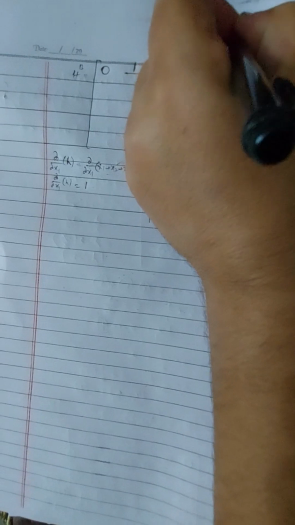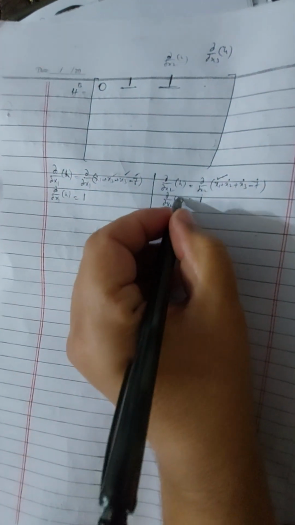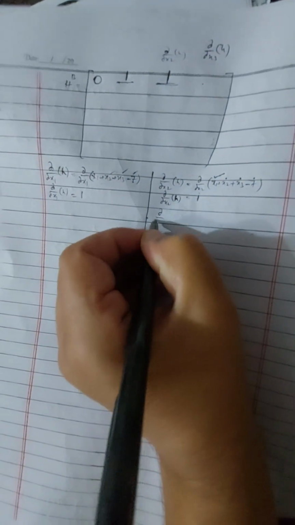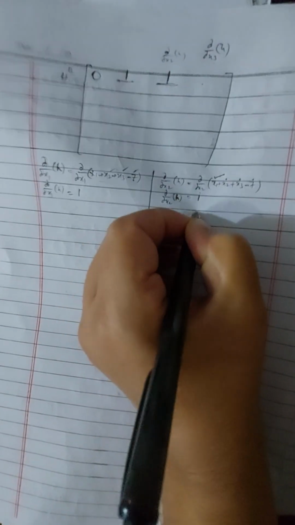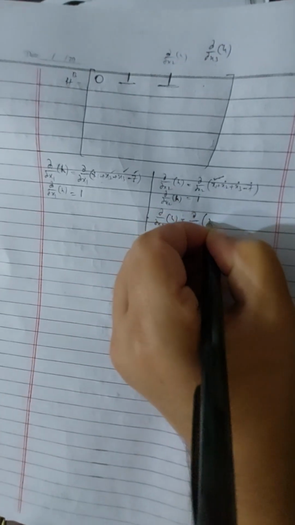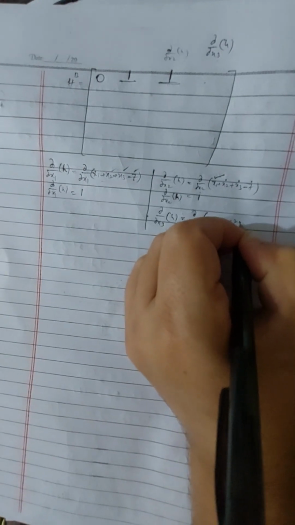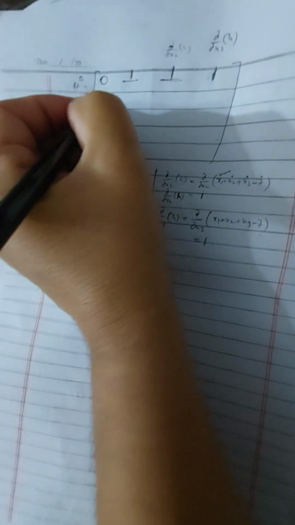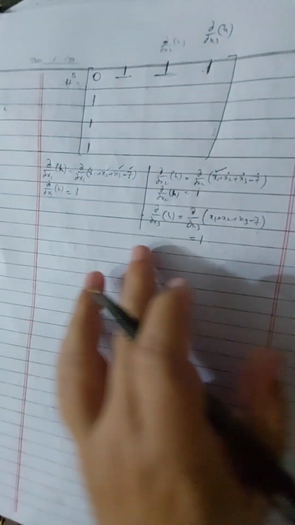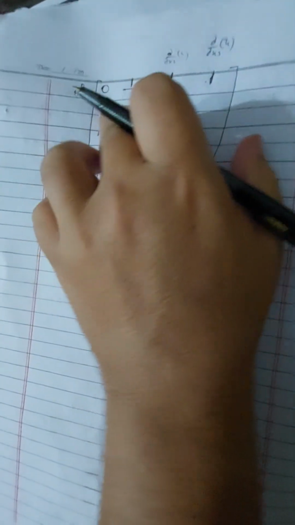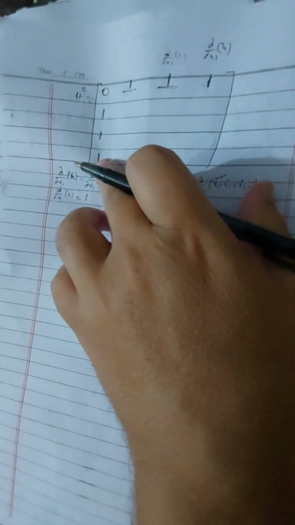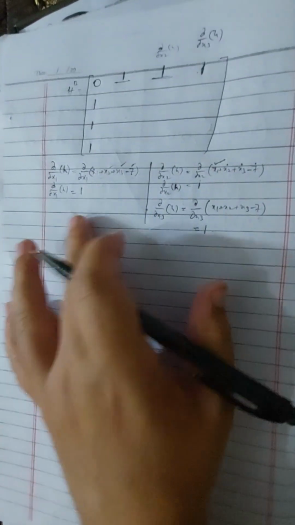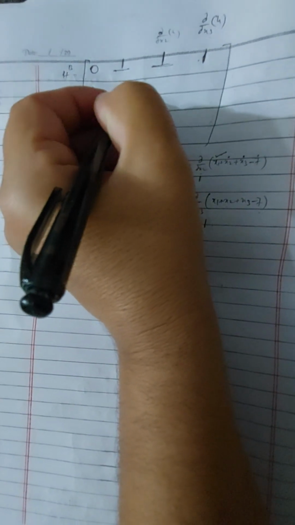For this we have the differential of h with respect to x3. It will also yield 1. So it is 1, 1 and 1, because this will be equal to this, this will be equal to this and this will be equal to this. Okay, now we need to find this one.